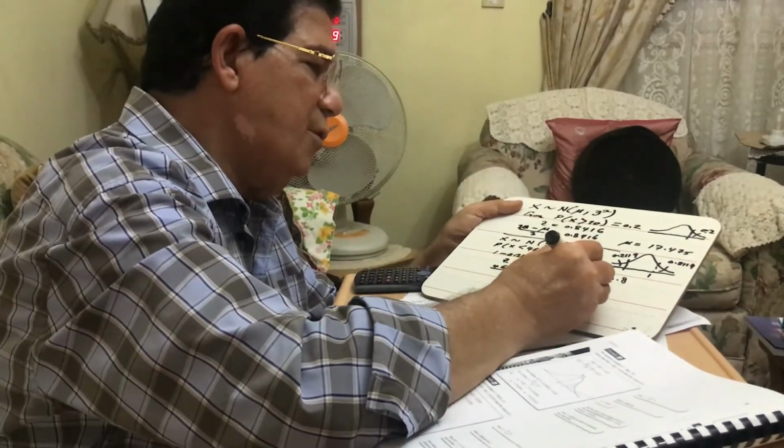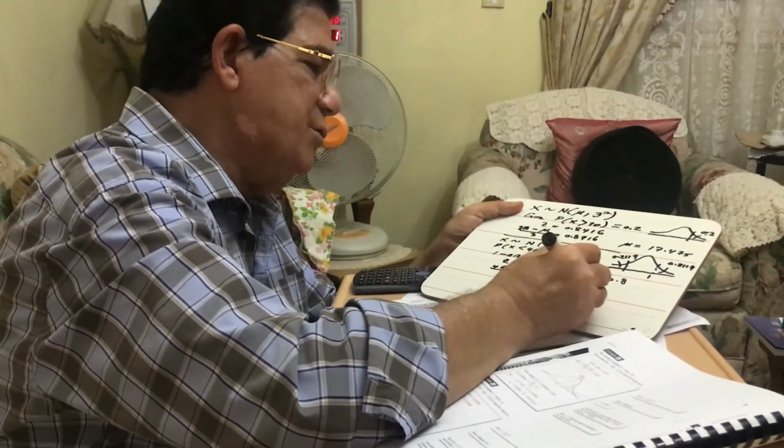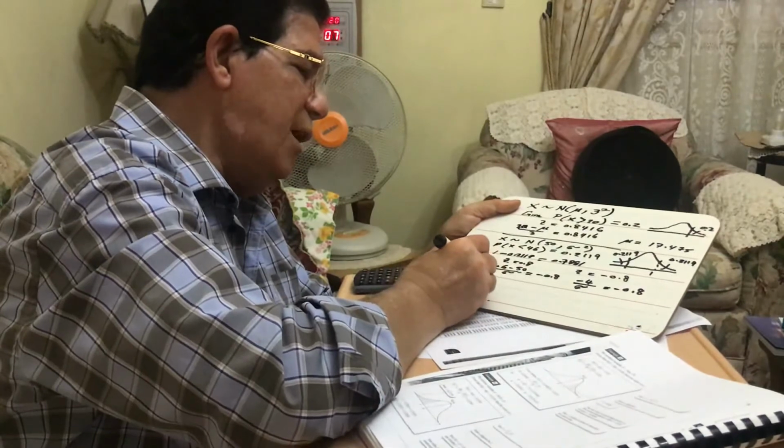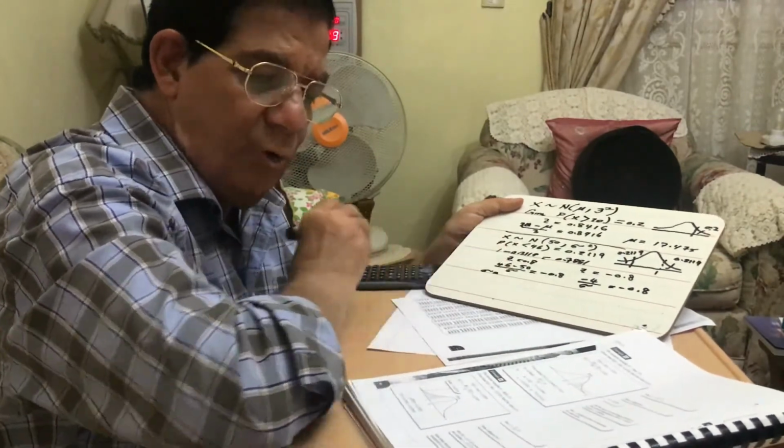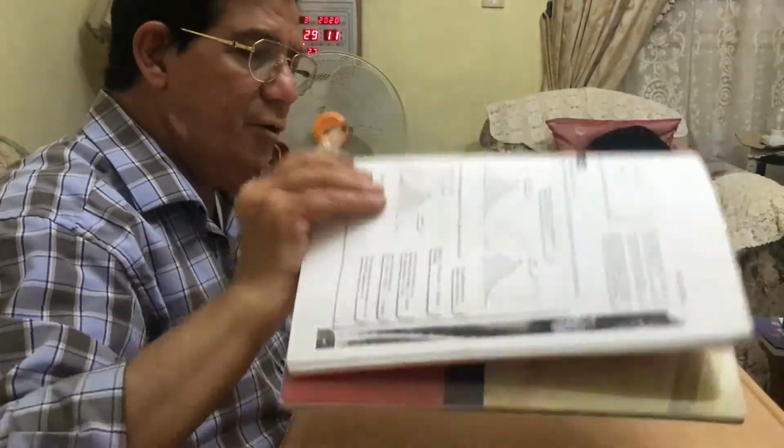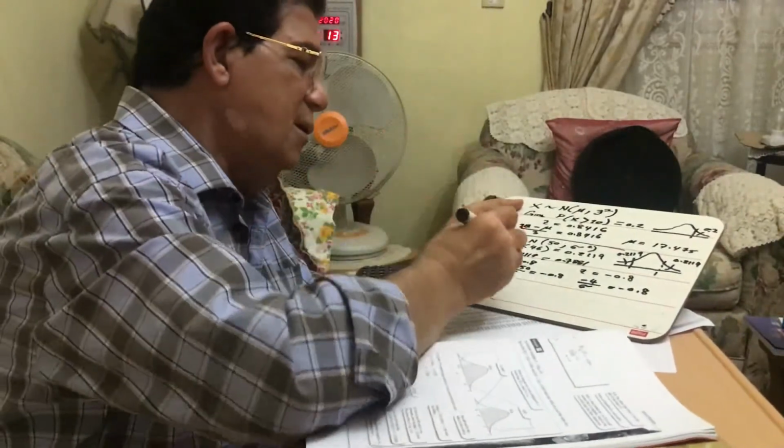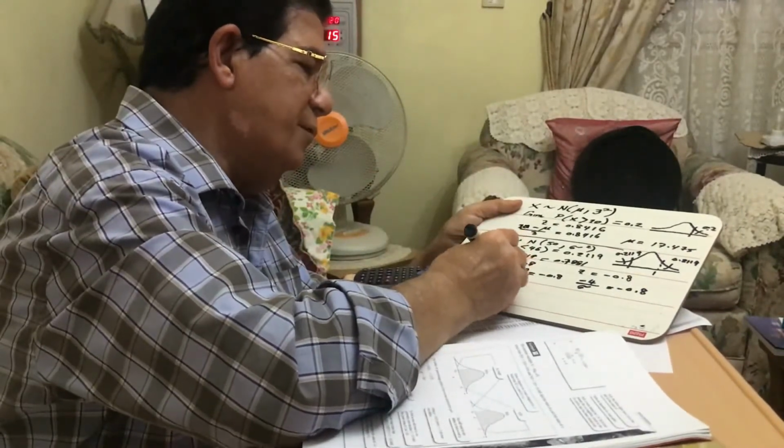46 minus 50 is negative 4 over sigma is negative 0.8. Therefore we can find the value of sigma. We calculate the value of sigma, and sigma equals 5.